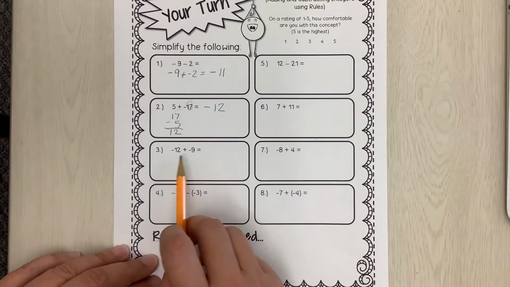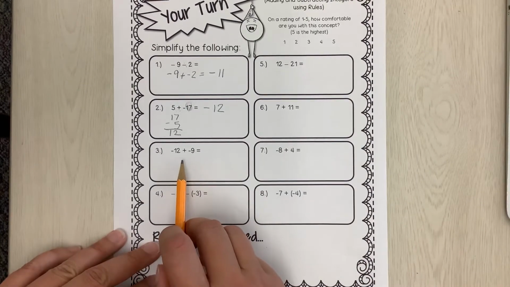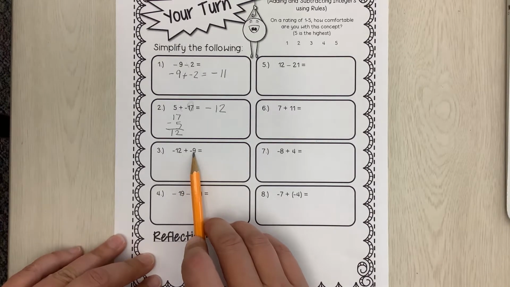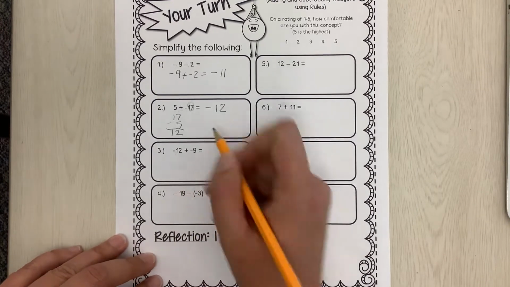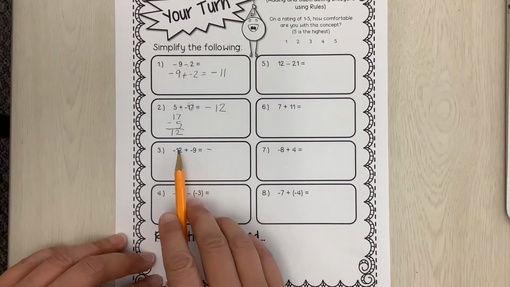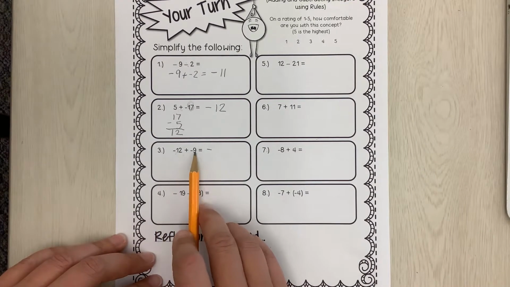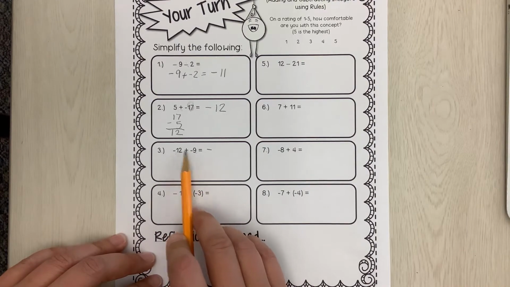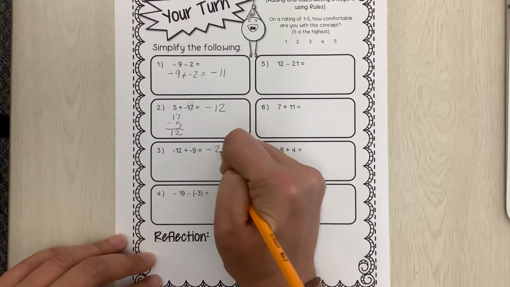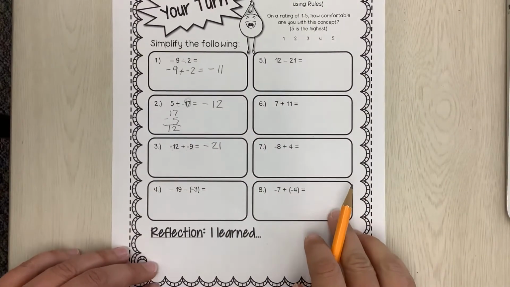Let's look at number 3. It's an addition problem already, so that's good for us. -12 plus a -9. So these are two negatives, which means it tells me it's going to be negative already. I don't even have to worry about that. And now when it's two negatives together, you combine them. You add them together. So 12 plus 9 is 21. So our answer is -21.